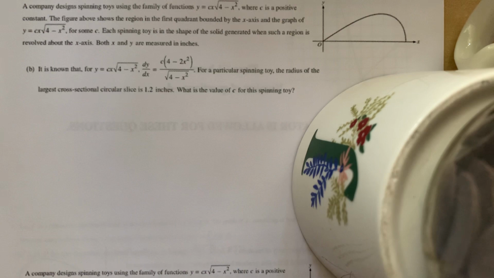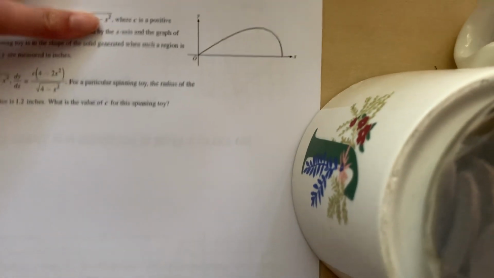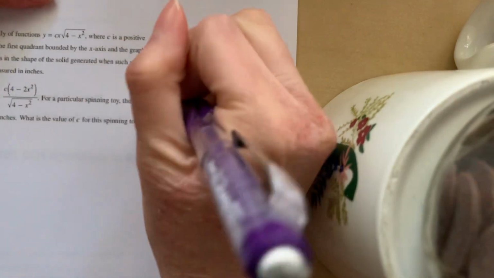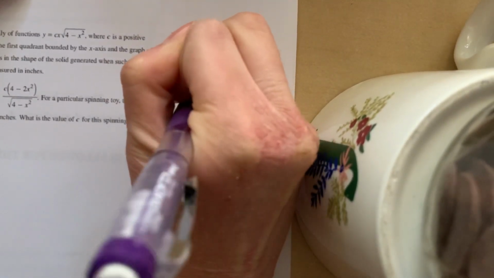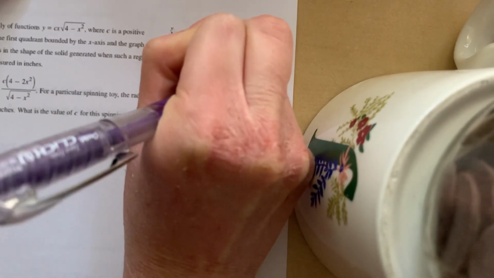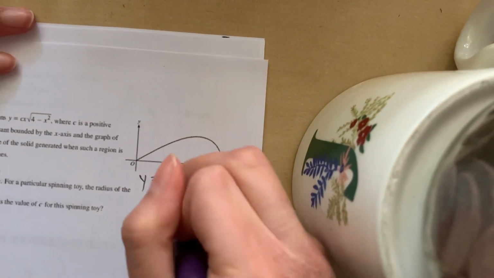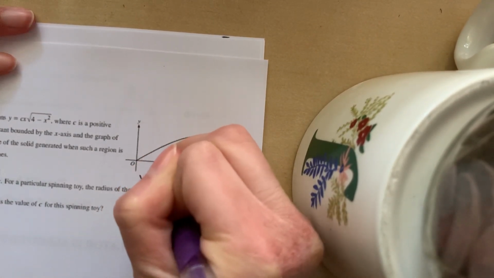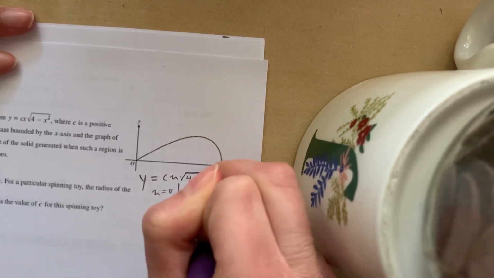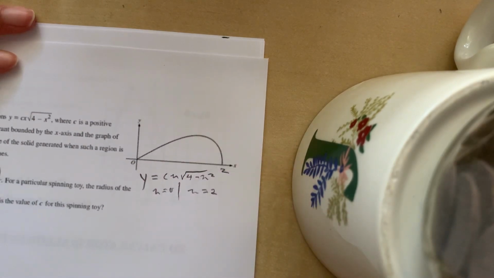Okay, so, cross-sectional circular slice. I'm going to start off with what I did last time. The formula is y equals c x square root of 4 minus x squared, and this c here is a constant, so x equals 0 and x equals 2. So that's the x-intercepts.